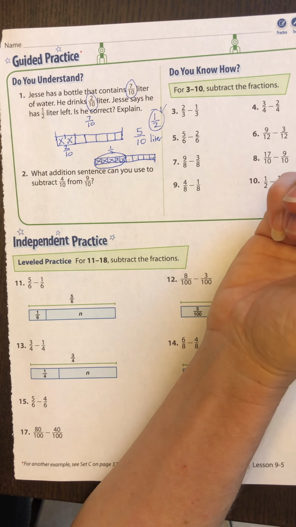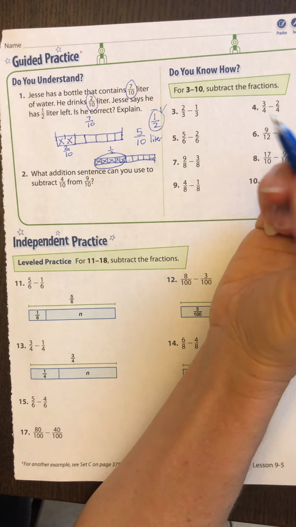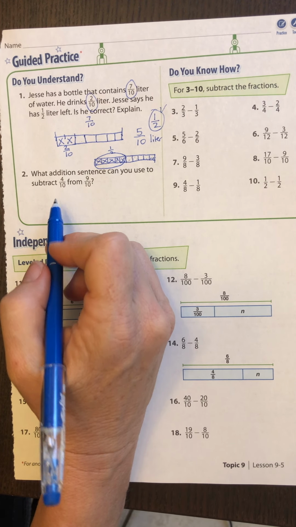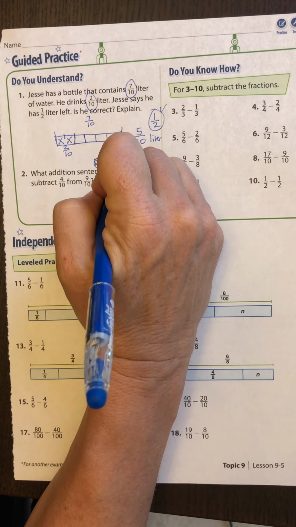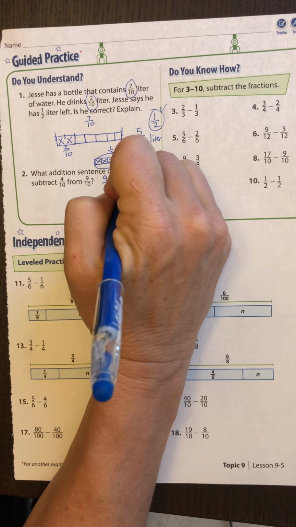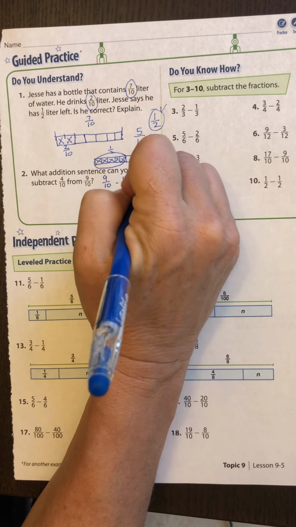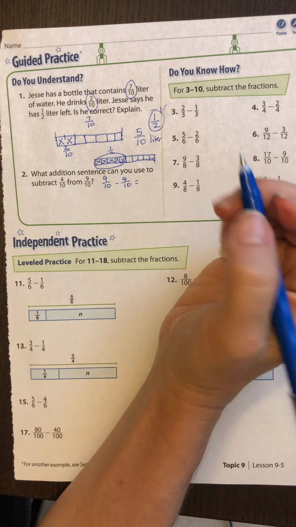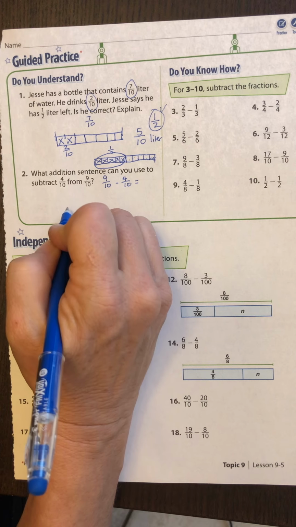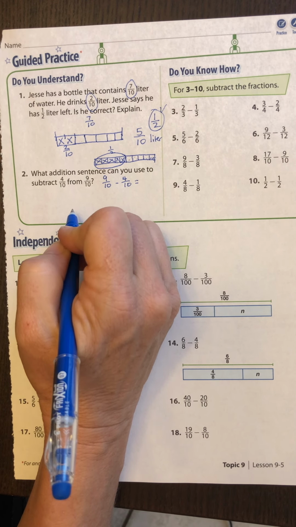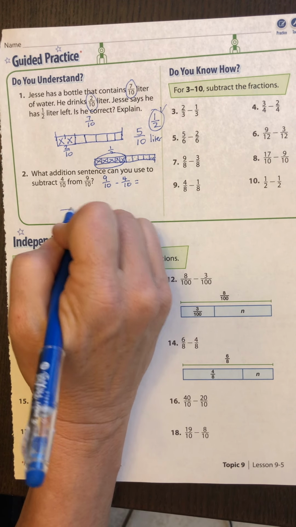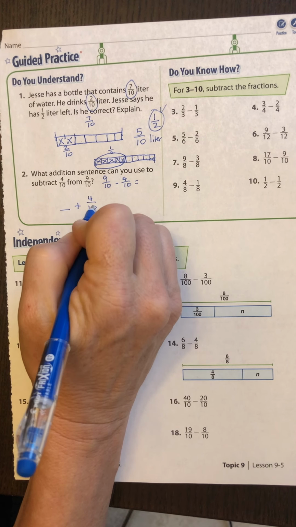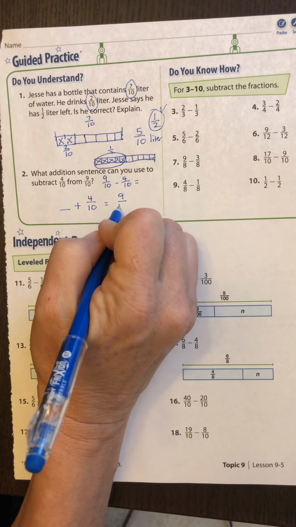What addition sentence can you use to subtract 4/10 from 9/10? So 9/10 take away 4/10 would be the subtraction problem, but it wants to know what addition sentence we could use to subtract that. So we would need to know what plus our 4/10 would equal 9/10.